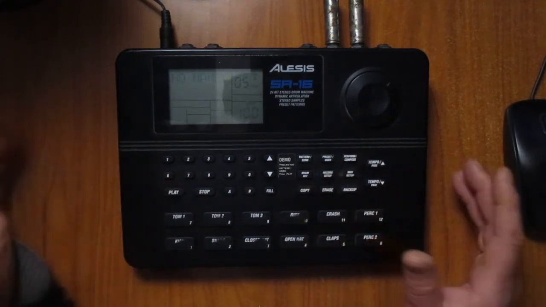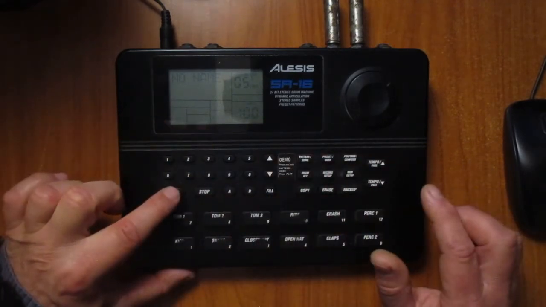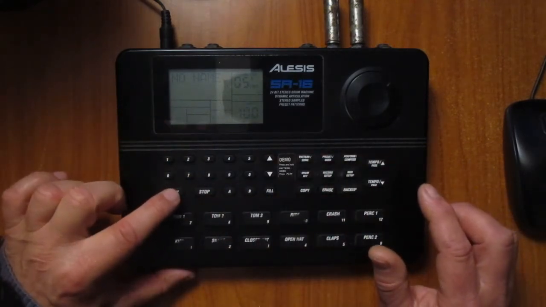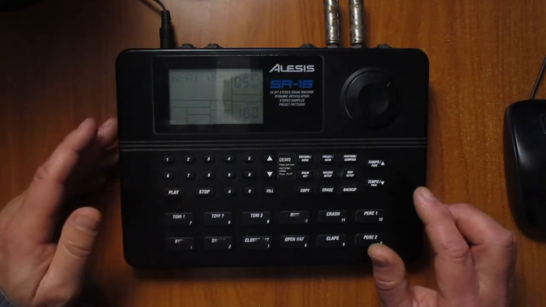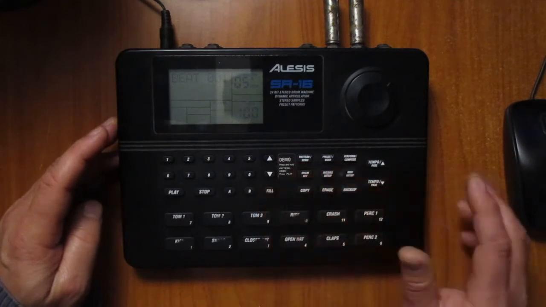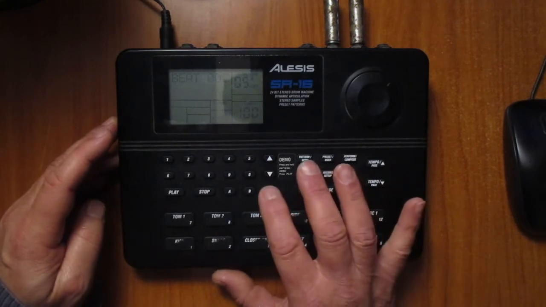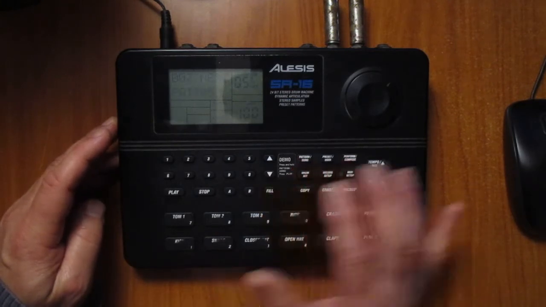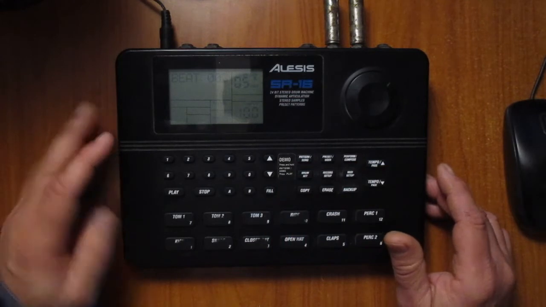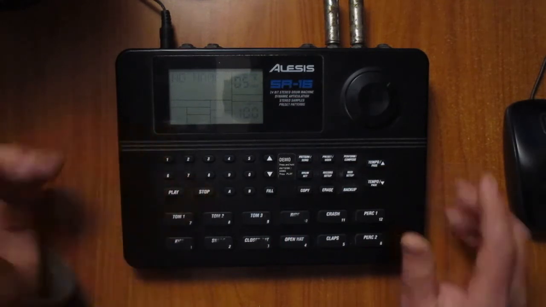So when I play it, I can start here. I hit the fill.